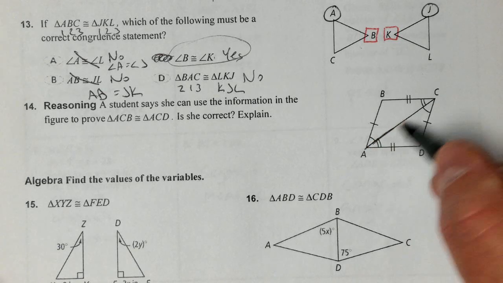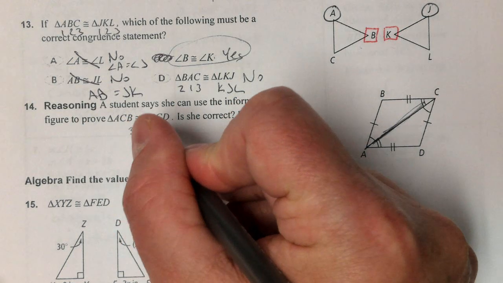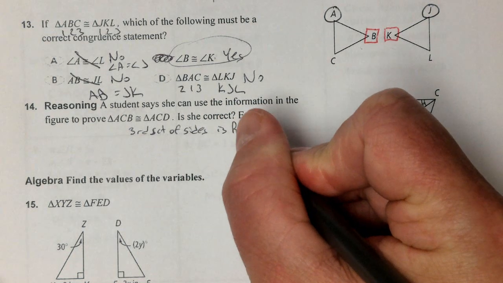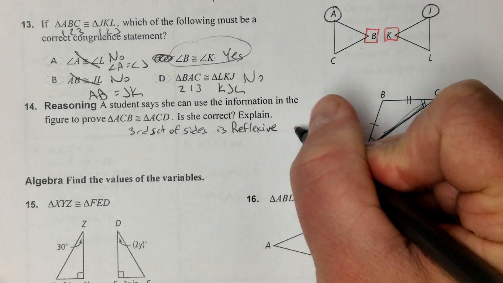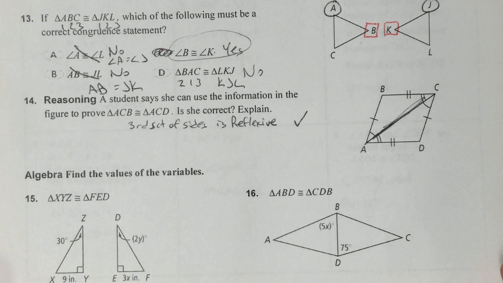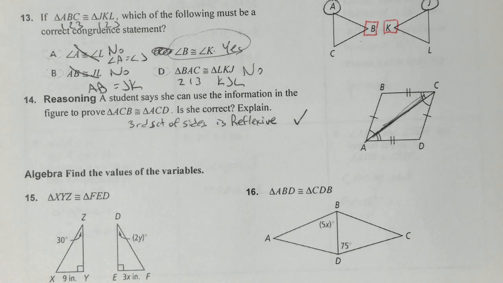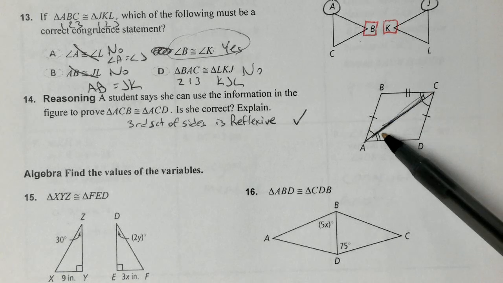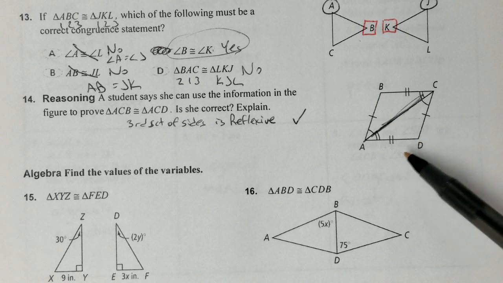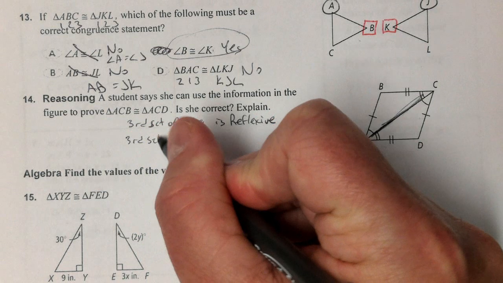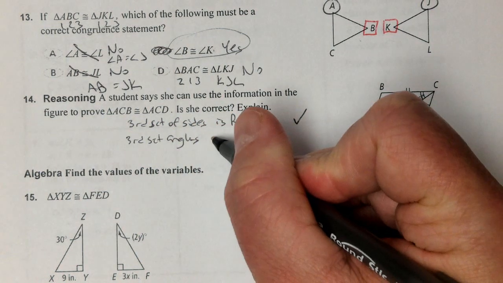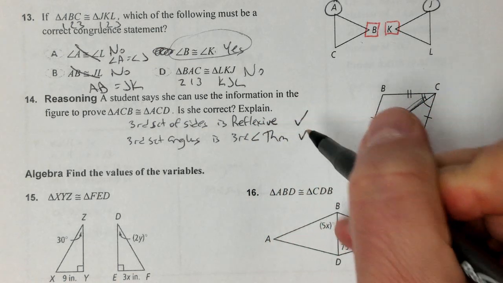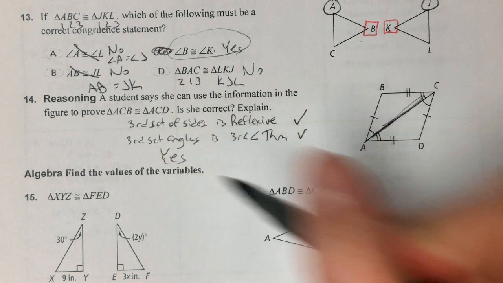The third set would come from here. So the third set of sides is reflexive. So that means we're good for having 3 sets of sides. And then as far as angles, we've got this set equal and this set equal. So then your third set of angles is your third angles theorem. So we're good for that also. So that means it's going to be yes.